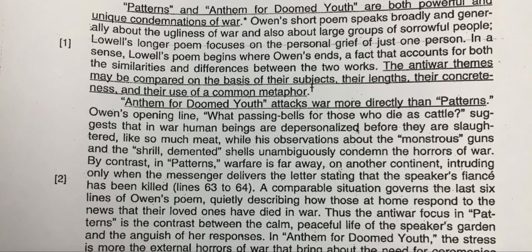Anthem for Doomed Youth attacks war more directly than Patterns. So in the topic sentence, there's a mention of both poems, right? Both poems need to be mentioned in the topic sentence because using point-by-point format, like you've learned, means that each body paragraph focuses on one specific point about both poems or both things you're comparing and contrasting. Which means your topic sentence has to mention both poems and the point of comparison and contrast. So here it has to do with their subject, right? Also connecting back to anti-war themes, how one is attacking war more directly, and it mentions both poems.